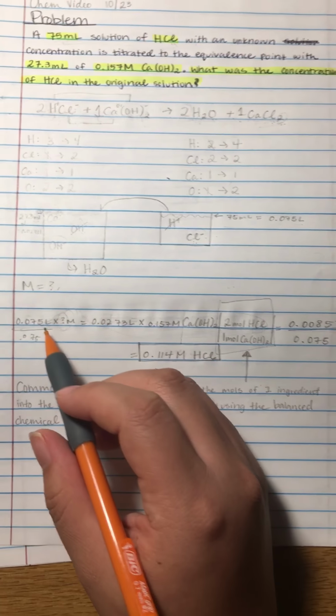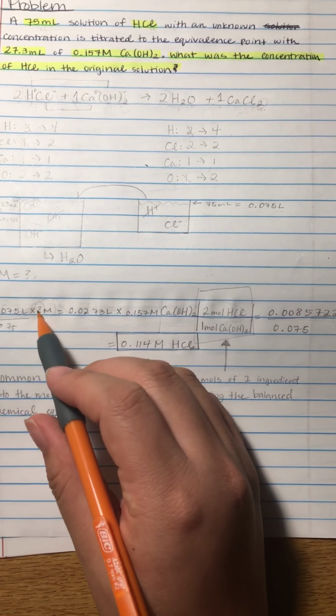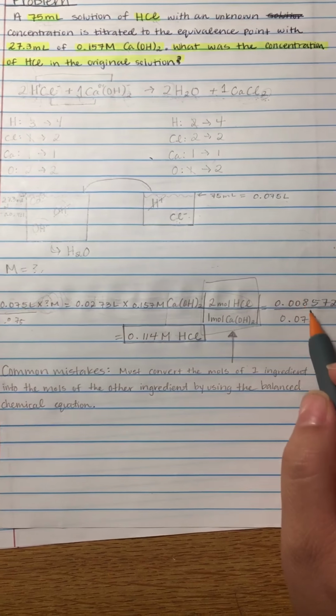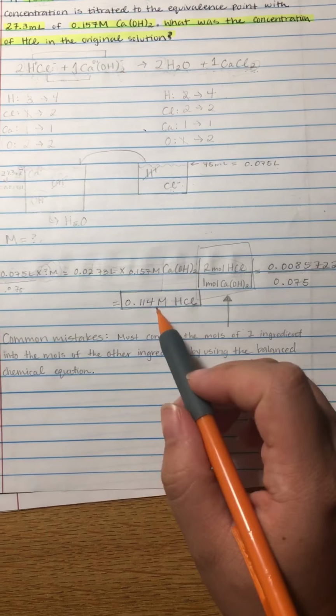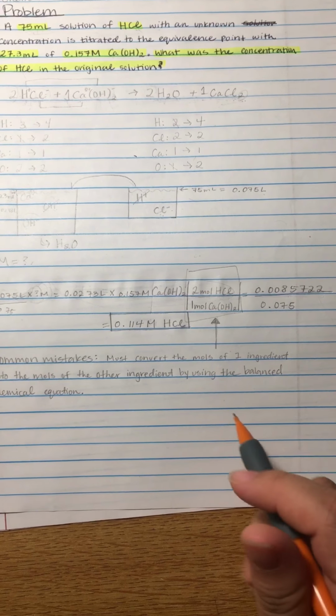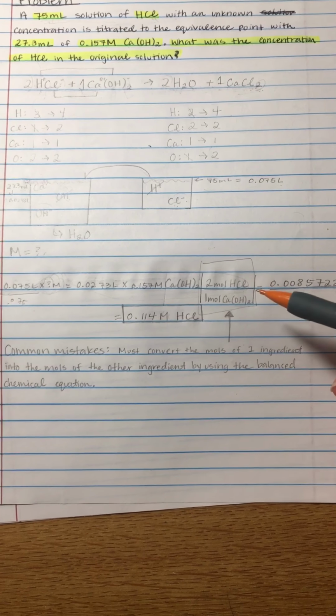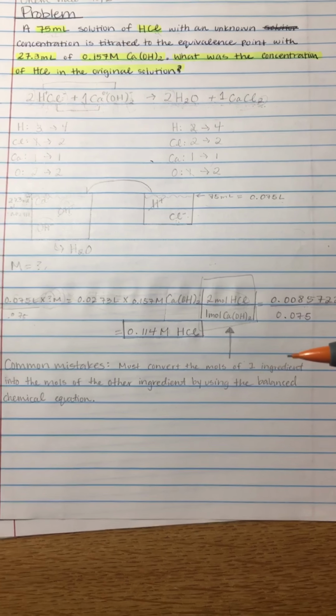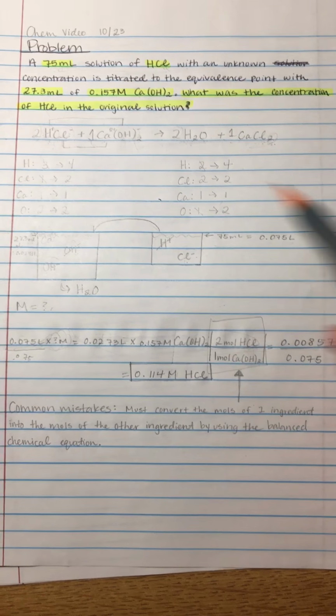And then to find the concentration, you have to divide this on both sides, and that would be 0.144 concentration of HCl. And some common mistakes: you have to convert the moles of one ingredient into the moles of the other ingredient by using the balanced chemical equation, which is this.